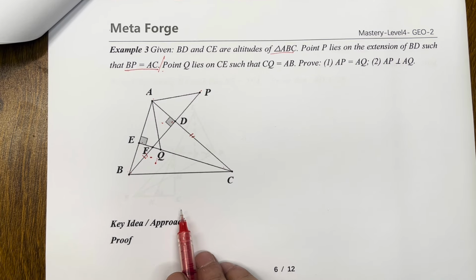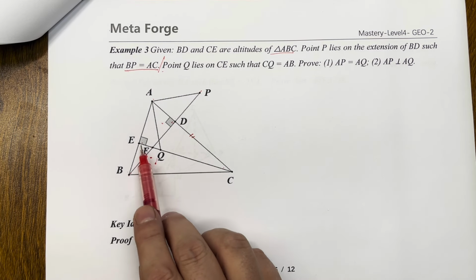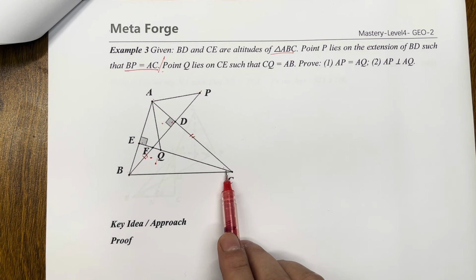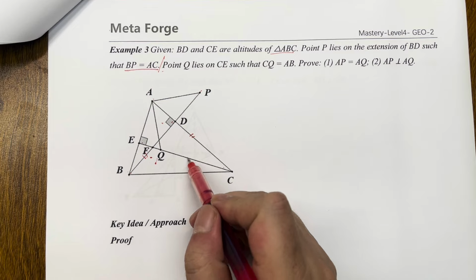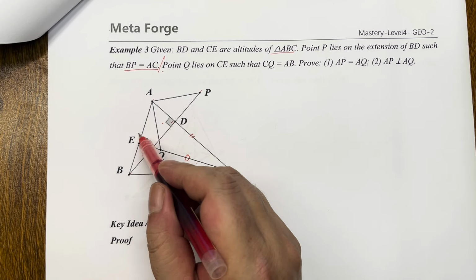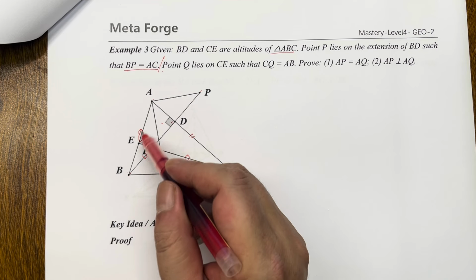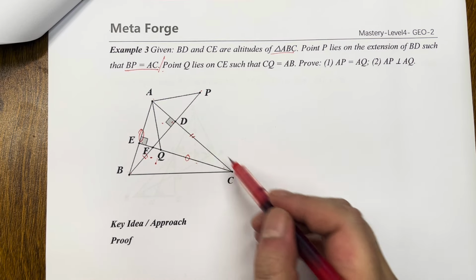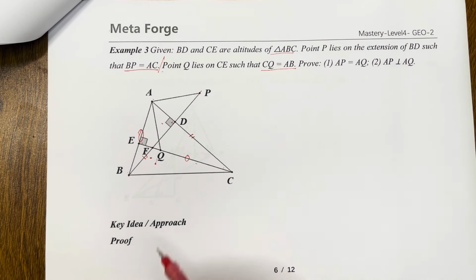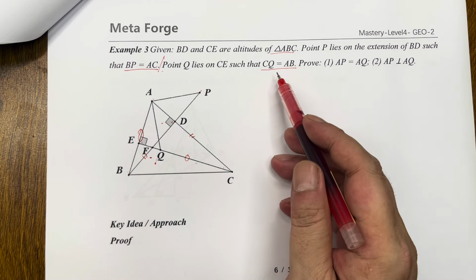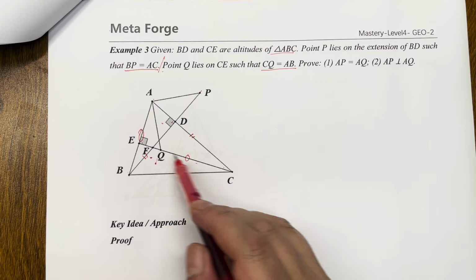Q on EC, a strange equation too: CQ equals AB. This long distance segment equal. The problem does it intentionally.